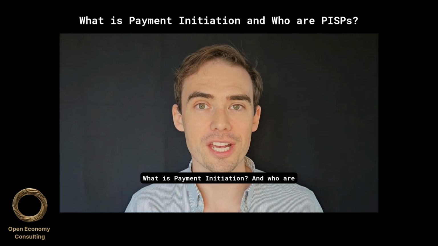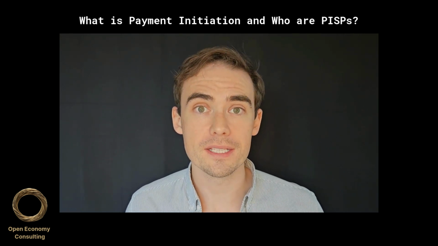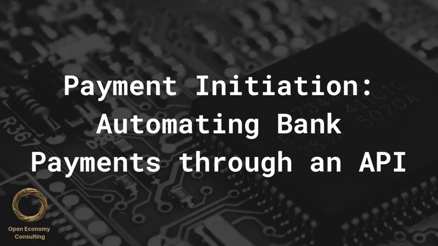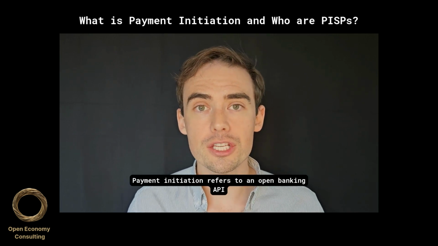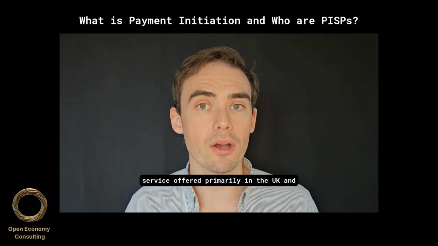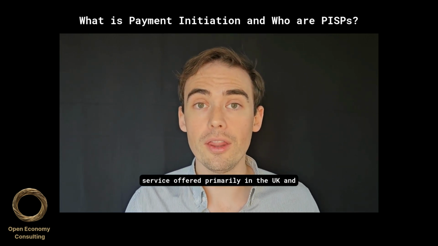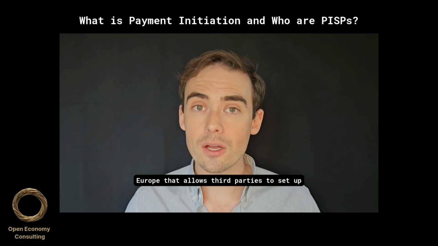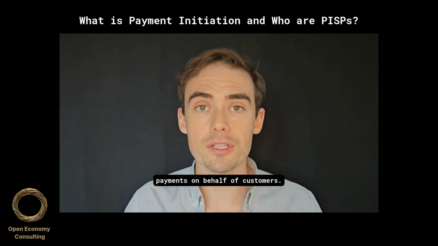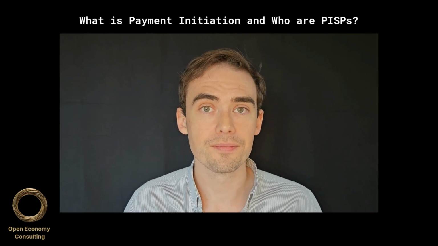What is payment initiation and who are PISPs? Payment initiation refers to an open banking API service offered primarily in the UK and Europe that allows third parties to set up payments on behalf of customers.